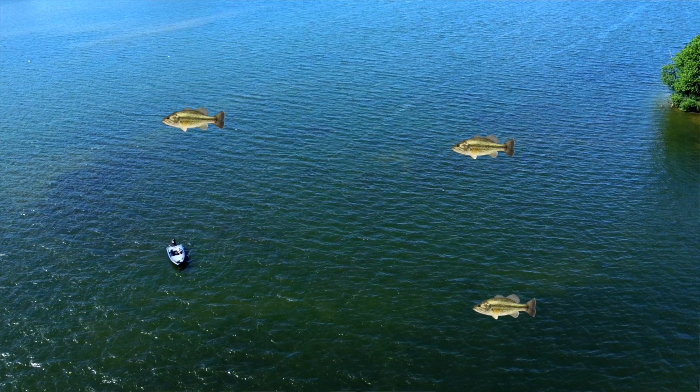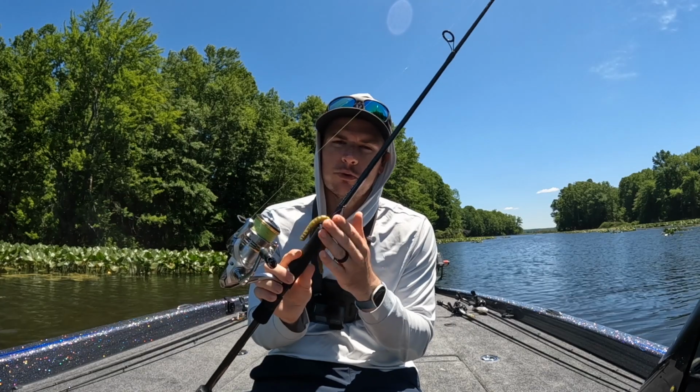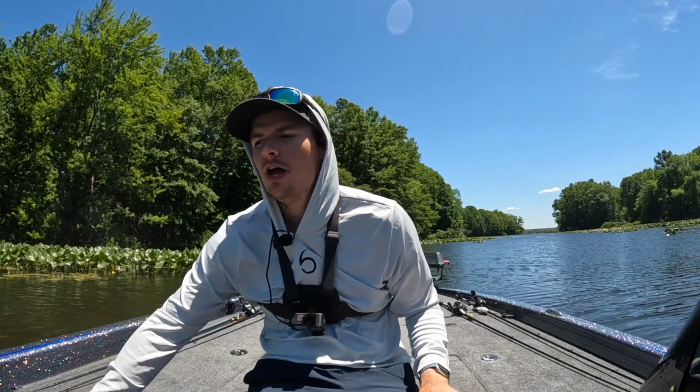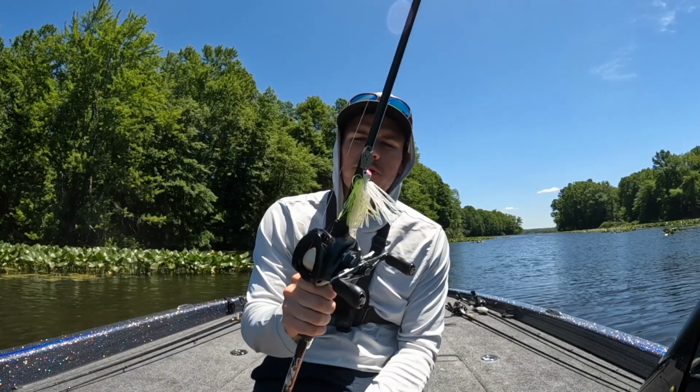So for me, I could work really slowly through with the Senko and just pitch, pitch, pitch to all the different grass clumps and slowly find those fish. Am I gonna catch more fish with this? Absolutely, I'm gonna catch more fish than this with a chatterbait most times. But this will find them faster.